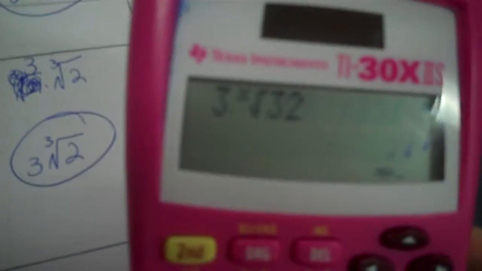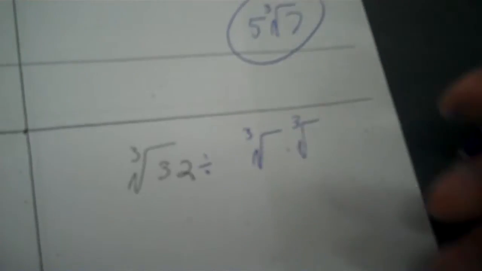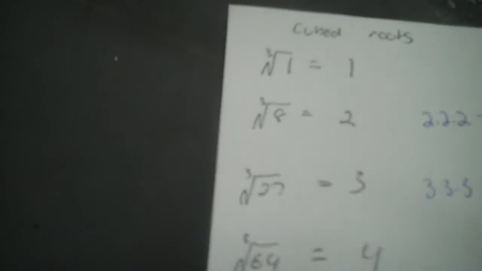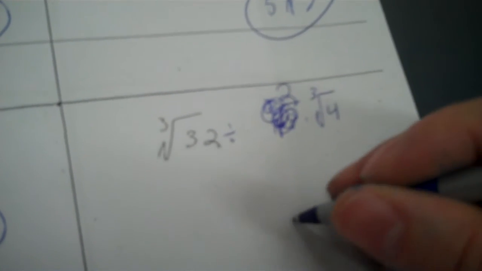Okay, 32. So I go 3 second upside down V, 32. I got a decimal, so I divide into it. So 32, I divide by 27. That's a decimal. 32 divided by 8 is 4. So it's 8 and 4. So the cubed root of 8 is equal to 2. So I have 2 cubed root of 4.